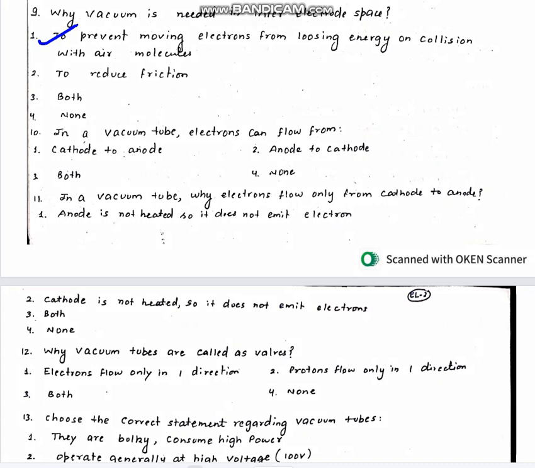Next is in a vacuum tube, electrons can flow from cathode to the anode. Next is why electrons flow only from cathode to anode? Obviously anode here is not heated, only cathode is heated. So cathode emits electrons, and if electrons are going to move, they move from cathode to anode. So first is correct over here.